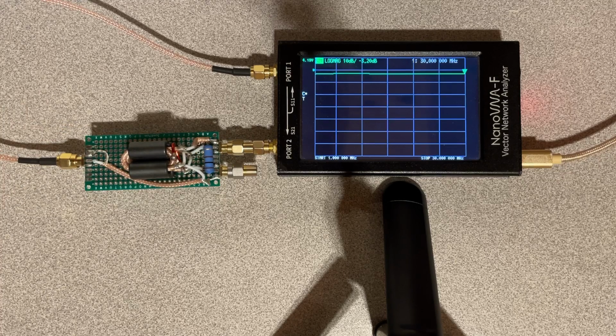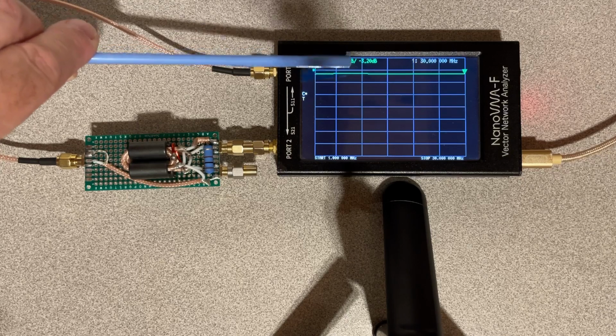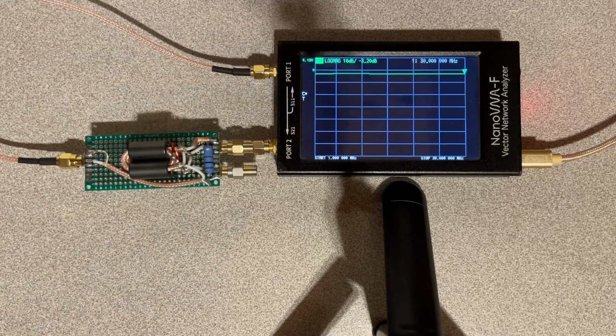So each one would be half the power, and the half power point in decibels is minus 3 dB. So what we're seeing here is minus 3.2 dB. So that's pretty good performance.